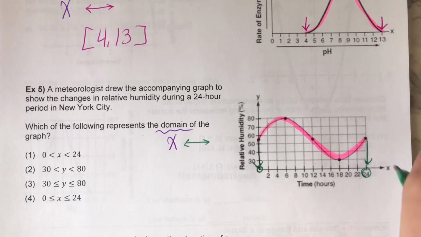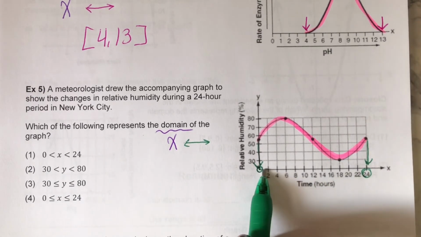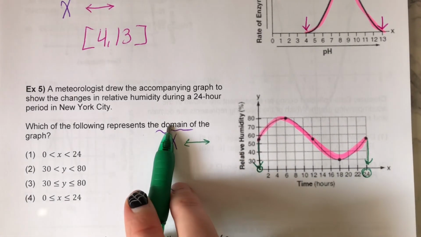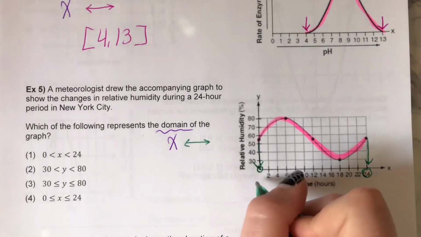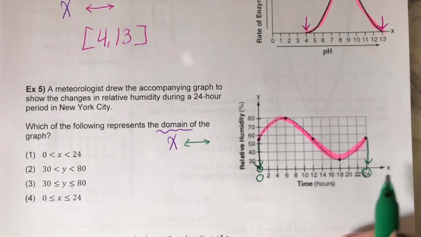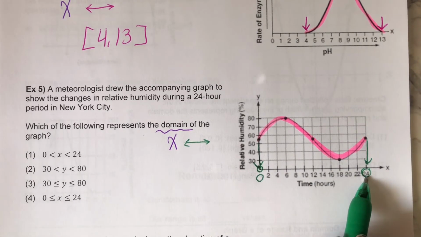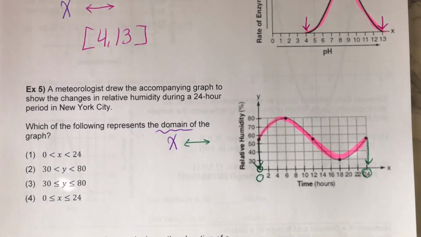I am only looking at my x values because I am trying to find the domain, and domain moves left to right. It is at the bottom of the graph here. So I know this would be my x value of 0, and this would be my x value of 24. As I look at my answer choices, immediately I can say, well, maybe it's number 1.